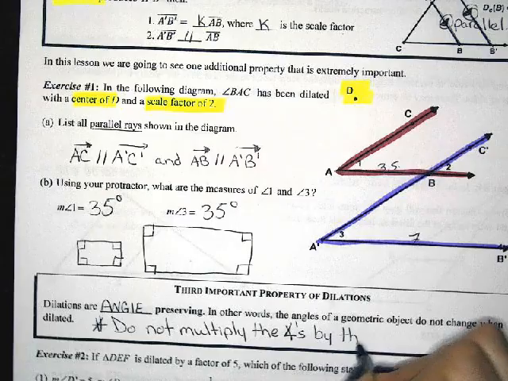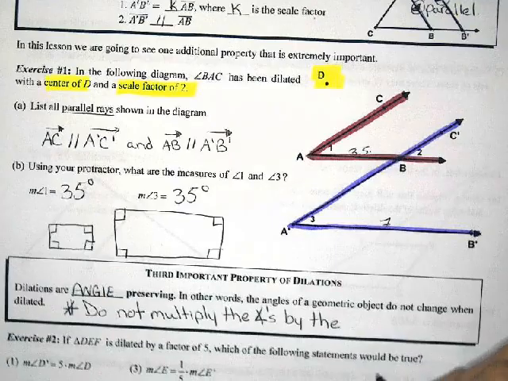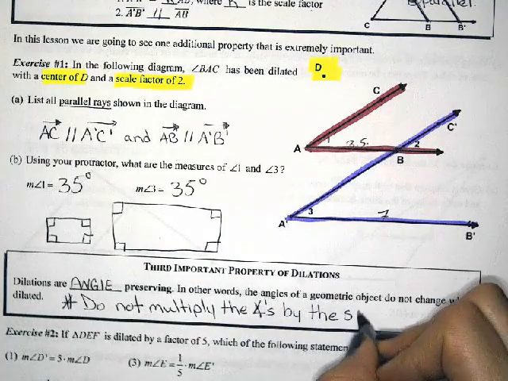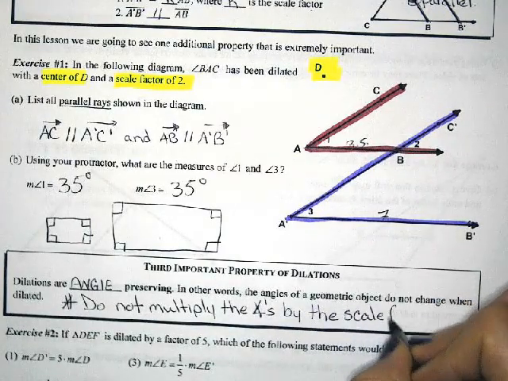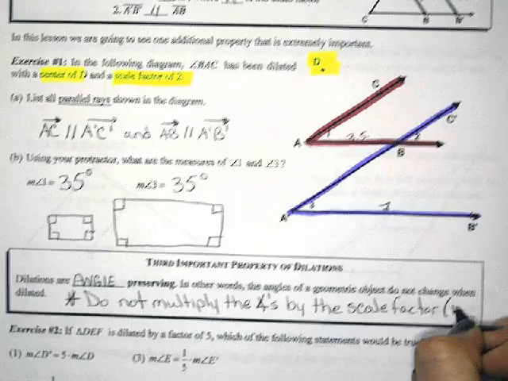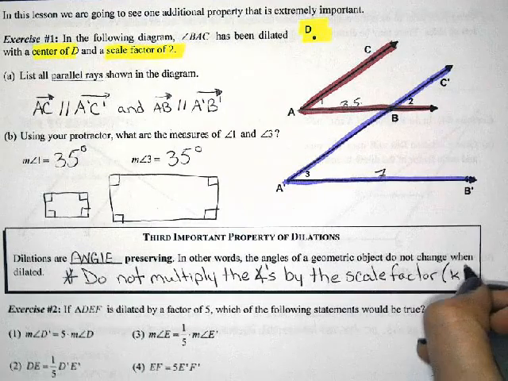They're not affected. Same thing as slope. Slope's not affected by it either. And remember, the letter representation for scale factor is K.